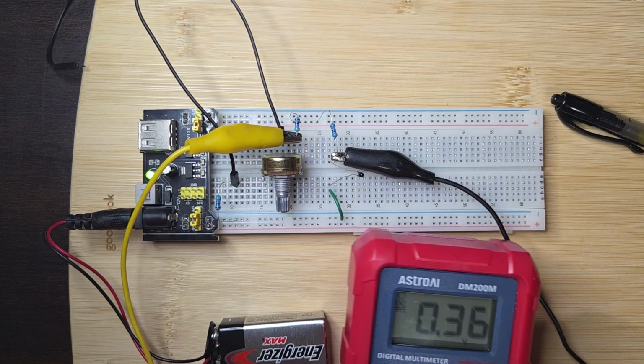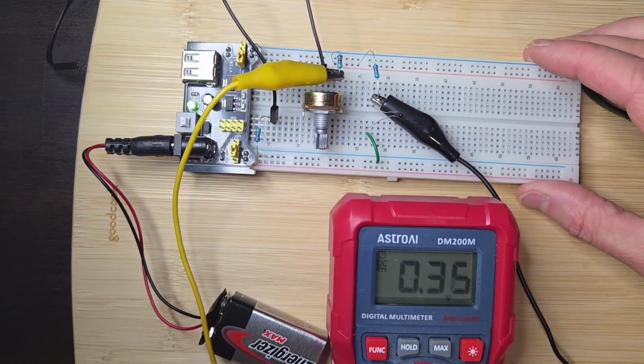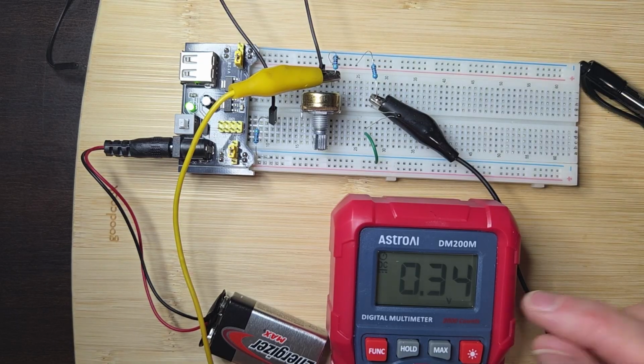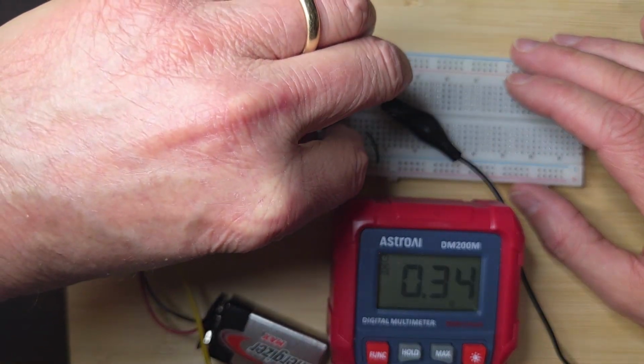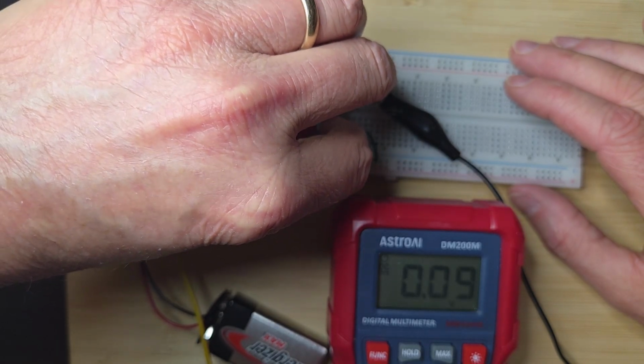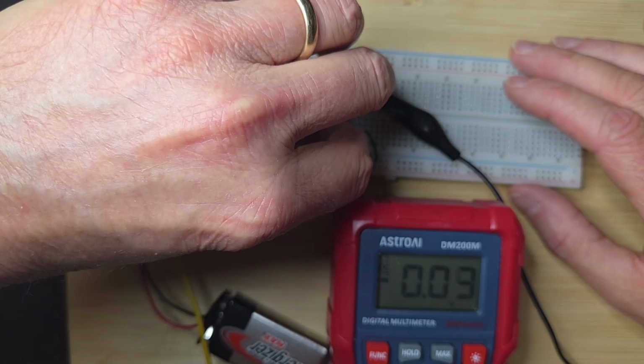Now it looks like we are, yeah, let's see if I can move it this way. Now we are at 0.3 volts on this guy. So let's see if we can get it balanced first. Okay, there we go. So that's the first thing you want to do: balance the bridge.